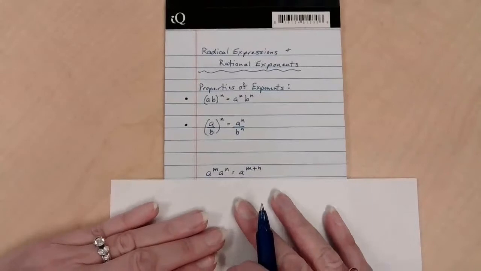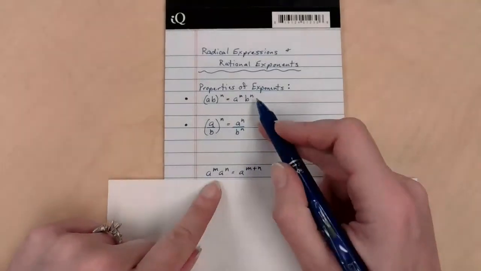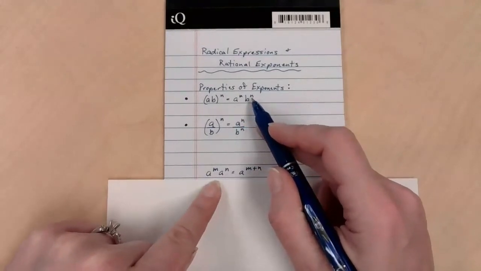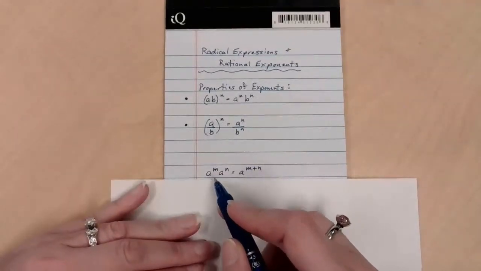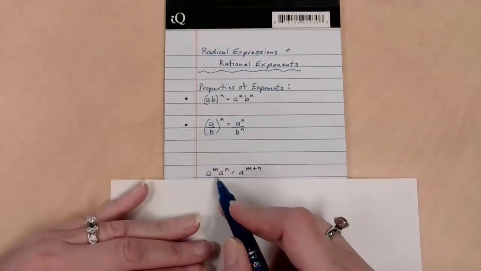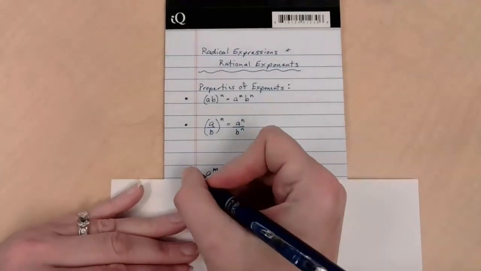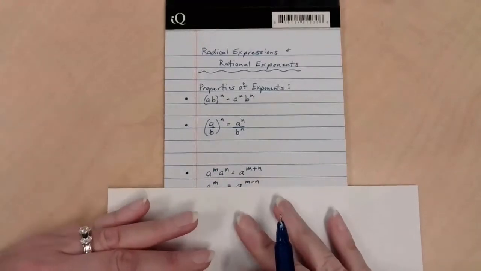Next property is a to the m times a to the n. Please notice it's not the same as what we have right here. Here we had two different bases but the same exponent. Here we have the same bases but different exponents. If I am multiplying with the same base, how does that work? I keep the base and add the exponents. So there's our next property right there. Keep the base, add the exponents.